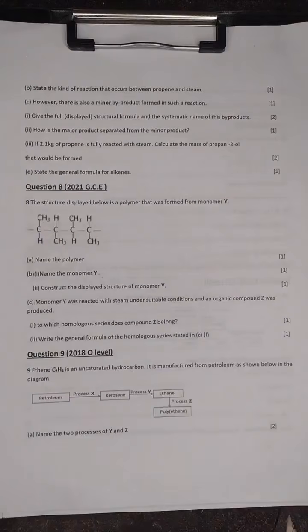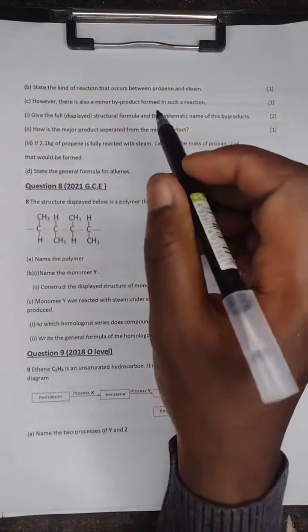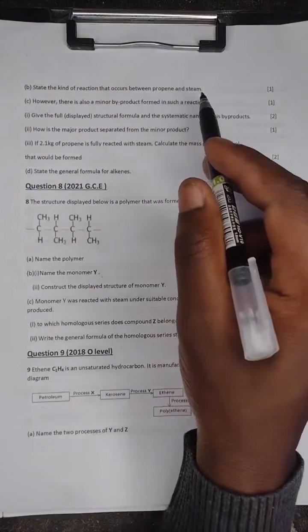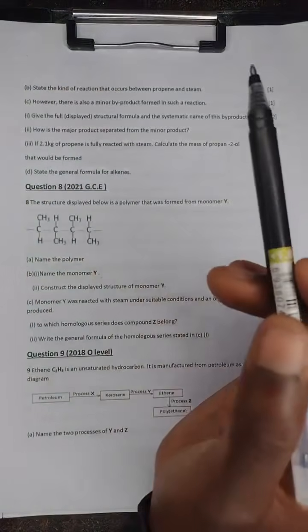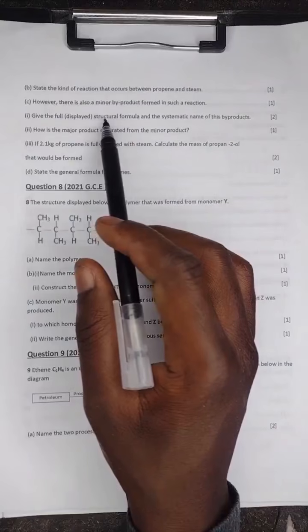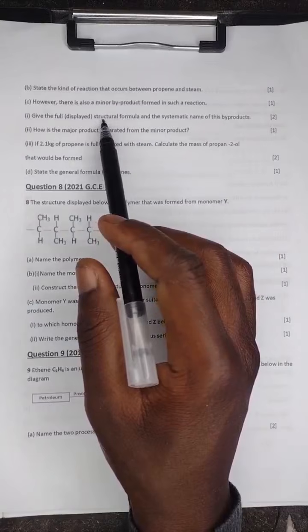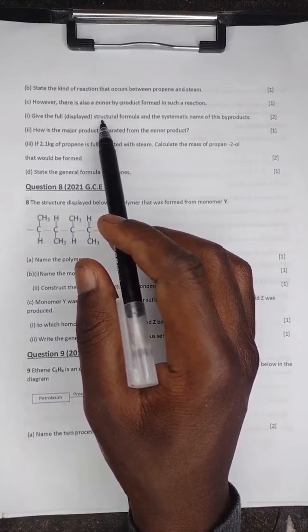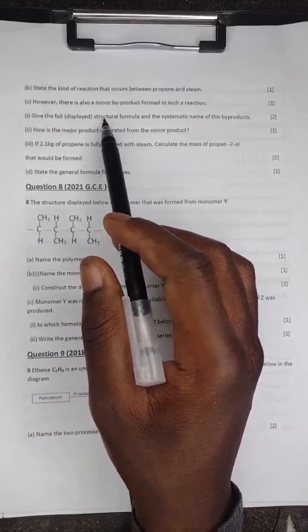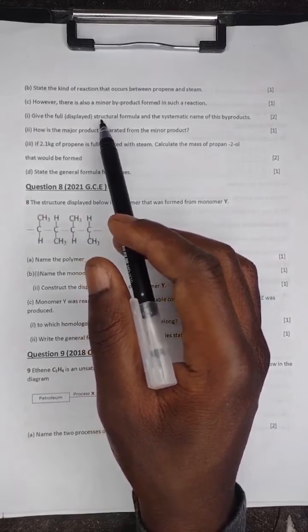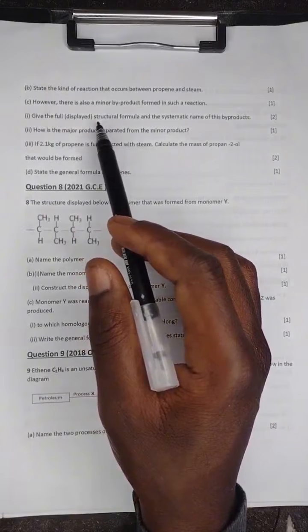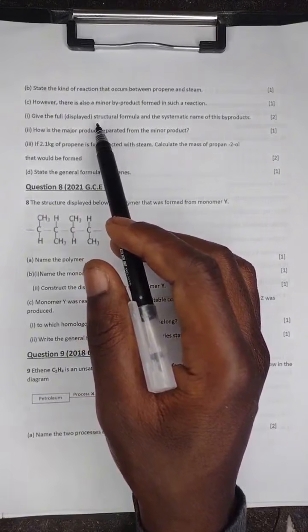All right, let us look at question B of question 7. State the kind of reaction that occurs between propene and the steam. So this is called a hydration reaction. Okay, so that is the kind of reaction that occurs between propene and the steam. It's called a hydration reaction. You're adding water.